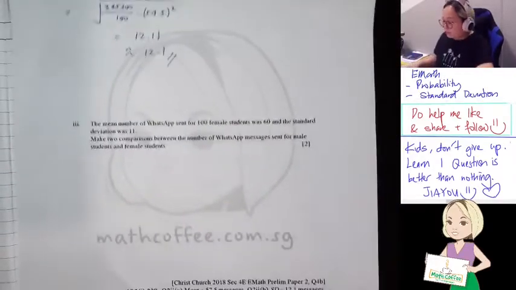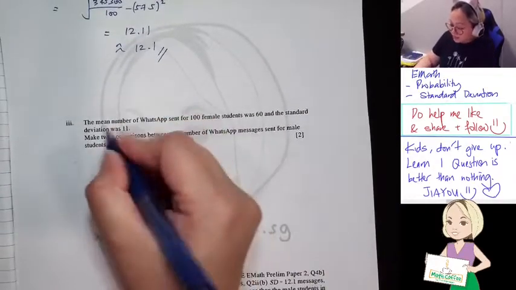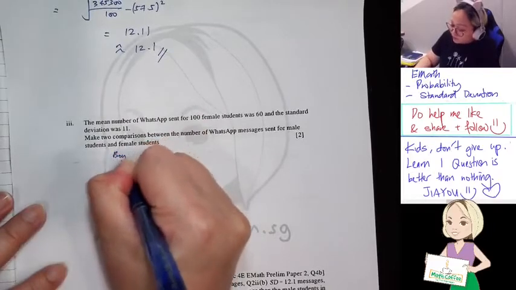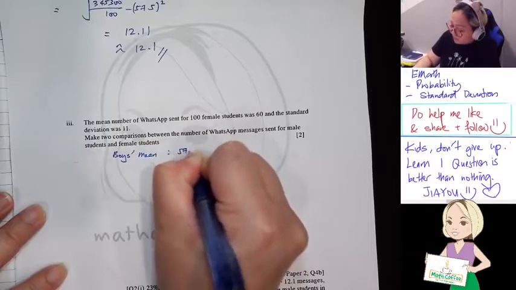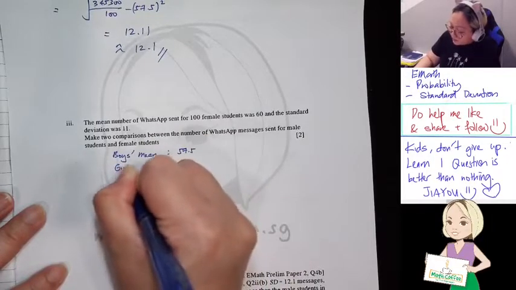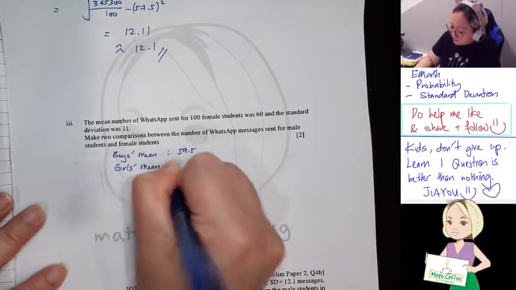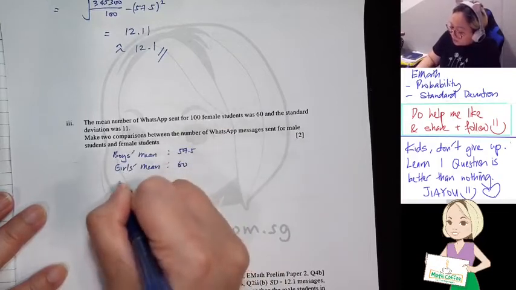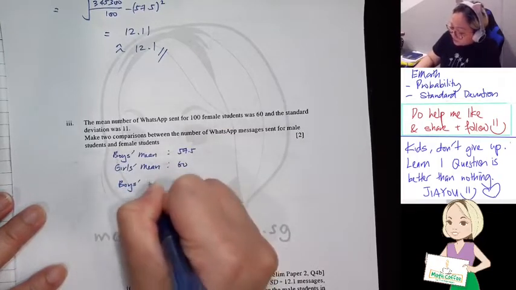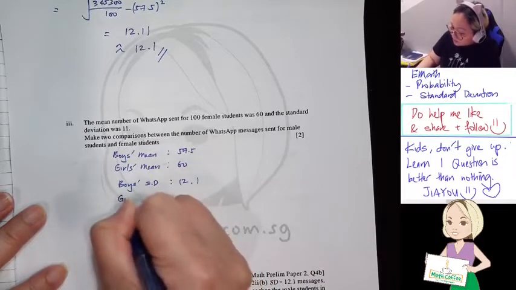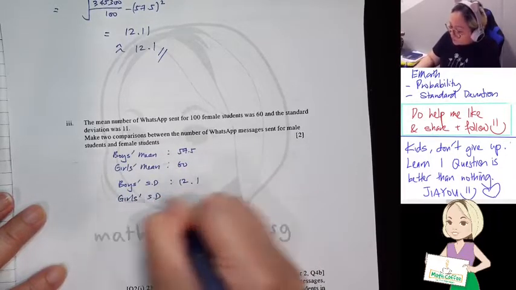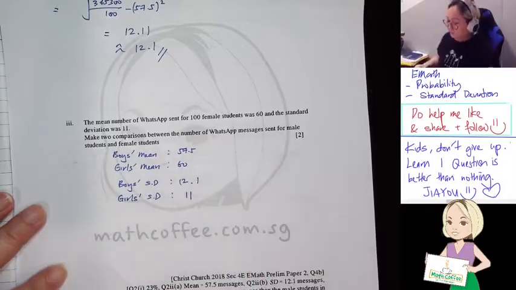So I'm going to write down the information so that we can see easier. The boys' mean we have 57.5. The girls' mean will be 60, which is the one they gave us. The boys' standard deviation is 12.1. The girls' standard deviation is 11.